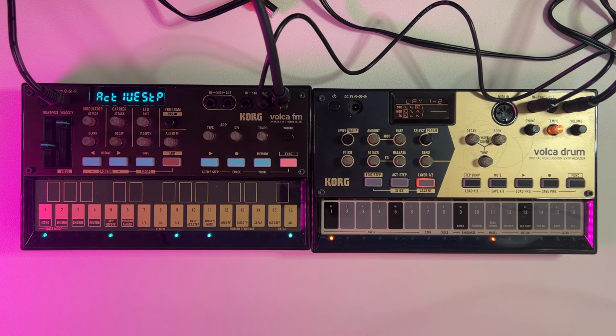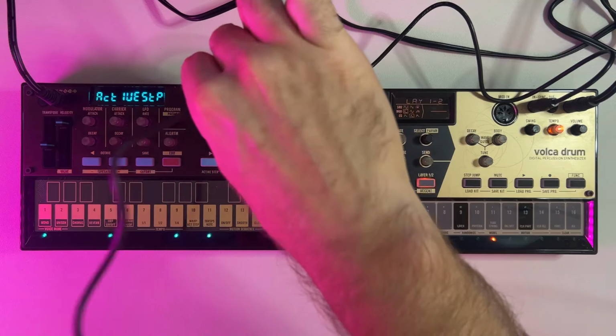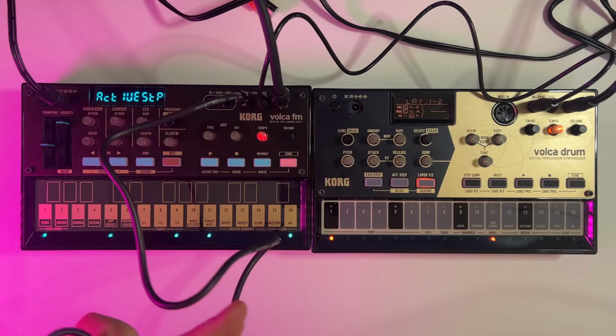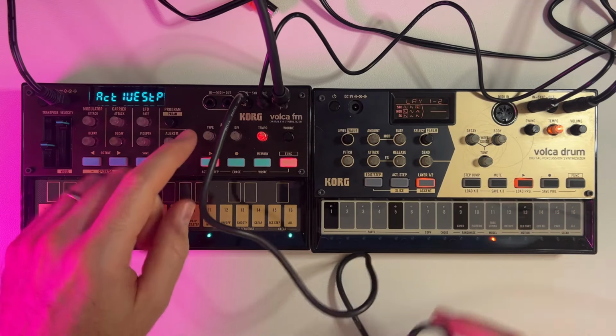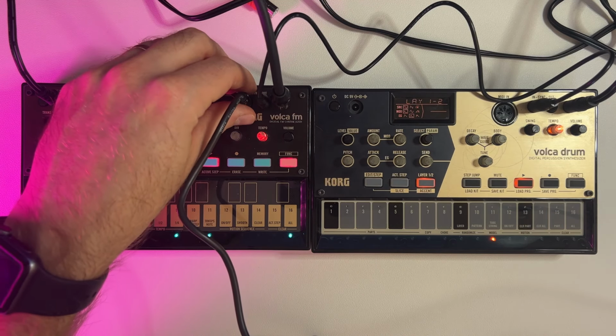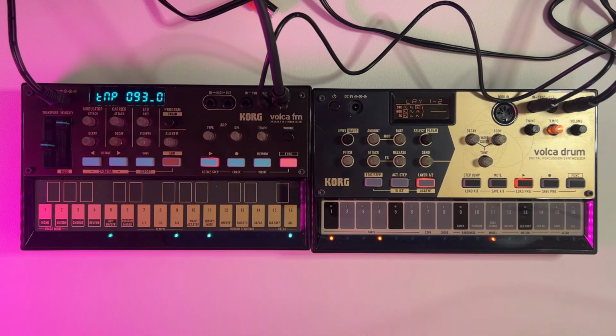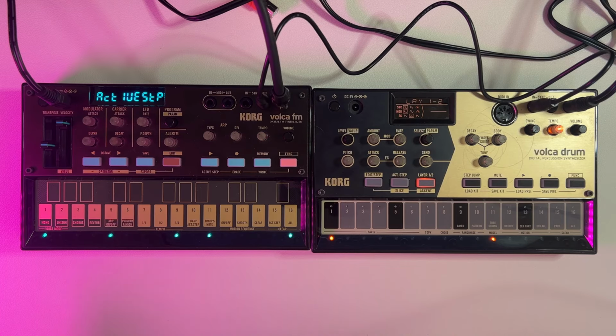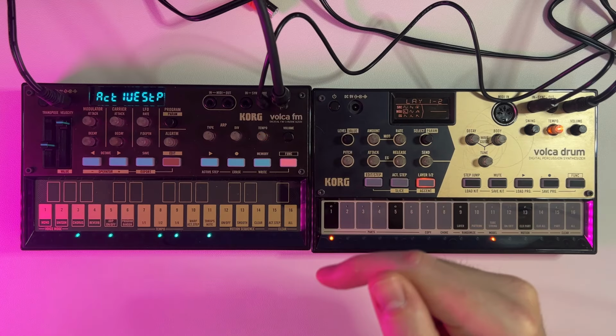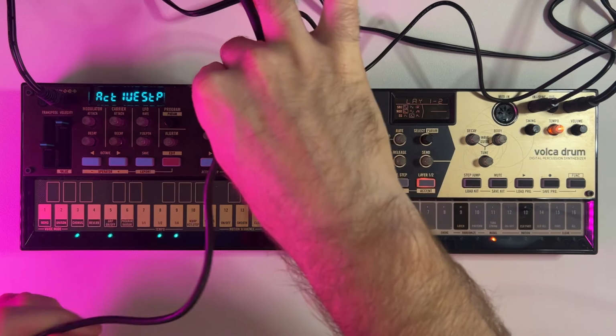Let's hear how that sounds with the Volca Drum. I'll just do my handy trick of plugging a disconnected cable into the sync-in jack of the FM, pressing play on both of these devices, and pulling it out to get them to play at the same time. Let's activate a few more and deactivate some others just to hear how that sounds. I'll deactivate step 1. Why don't we activate step 3, activate step 8, deactivate step 16? I don't know how that's going to sound. Let's check it out together.